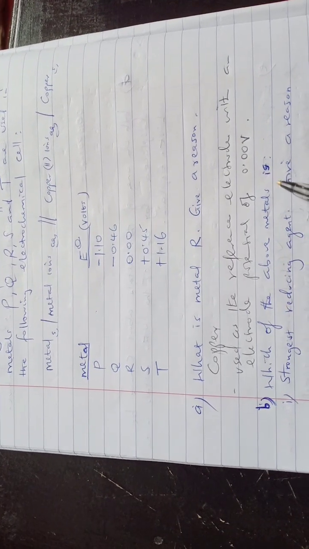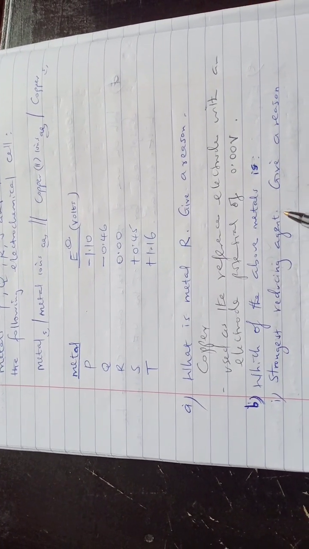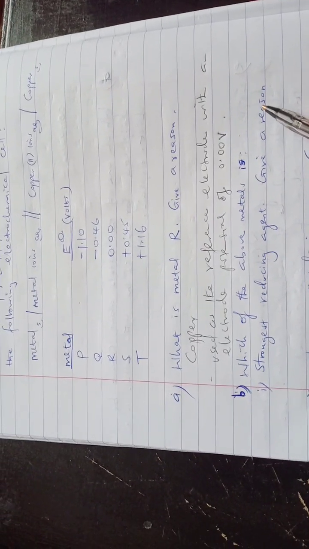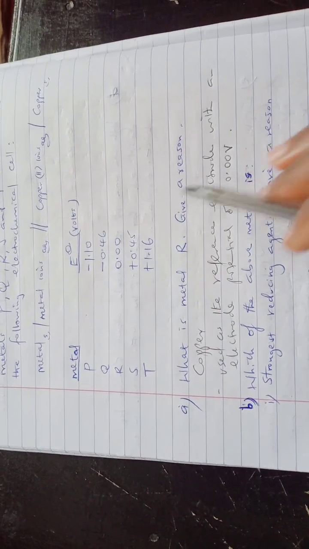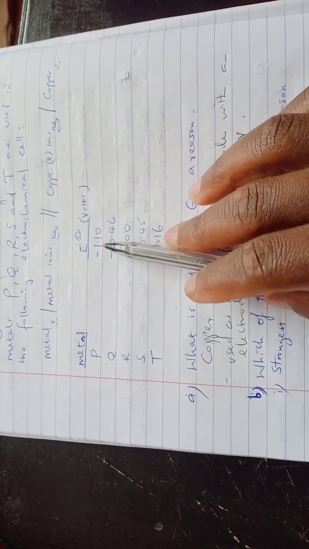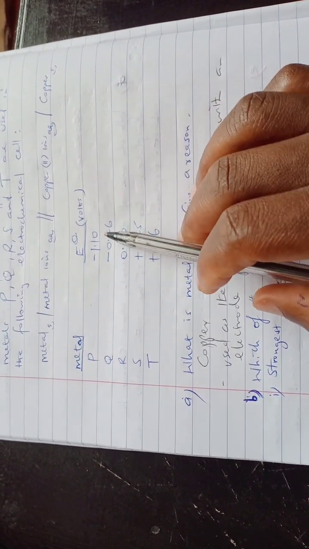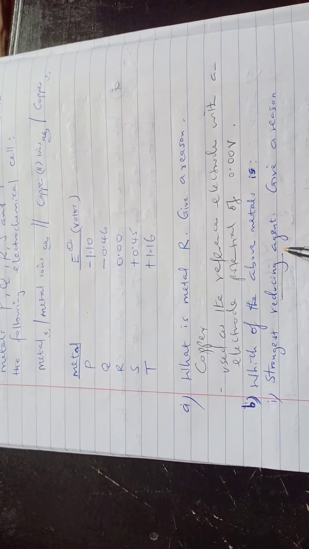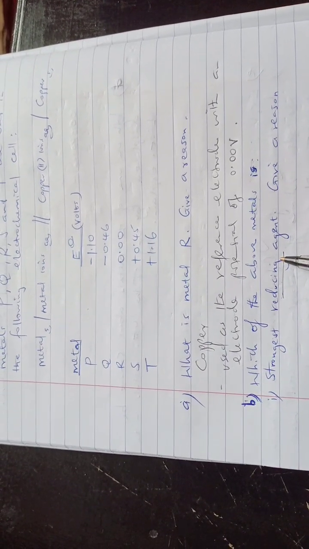Then which of the above metals is the strongest reducing agent? And you give a reason. For you to get the strongest reducing agent, you always look at the potential. If you are a reducing agent, you will have a negative potential, and the one that is having the highest negative potential will be the strongest reducing agent.